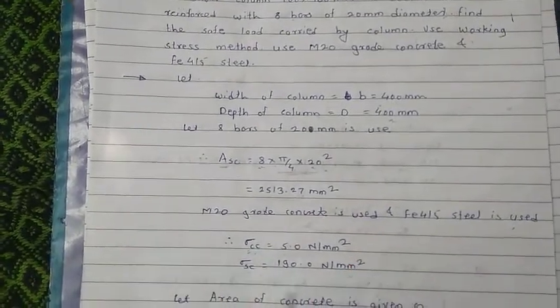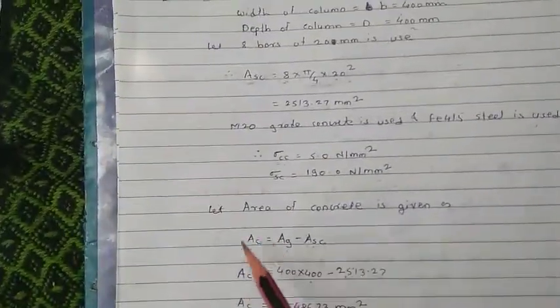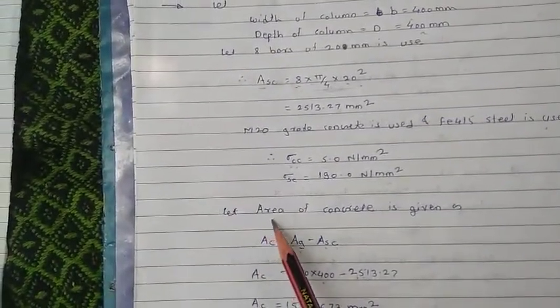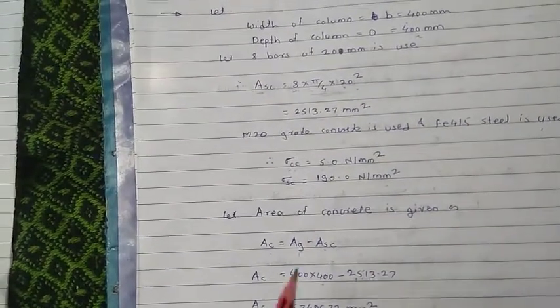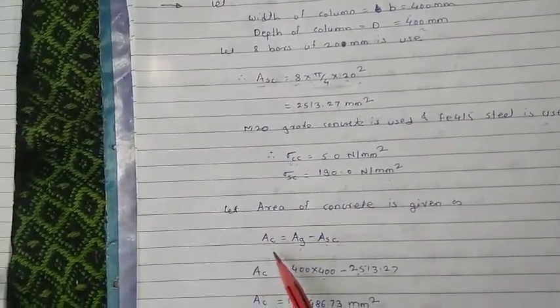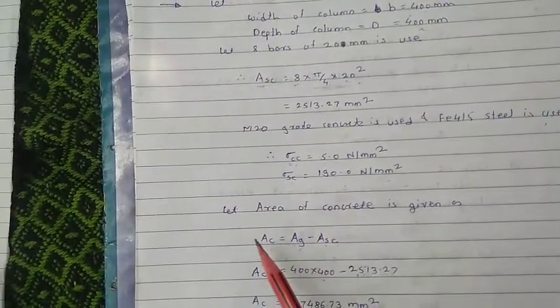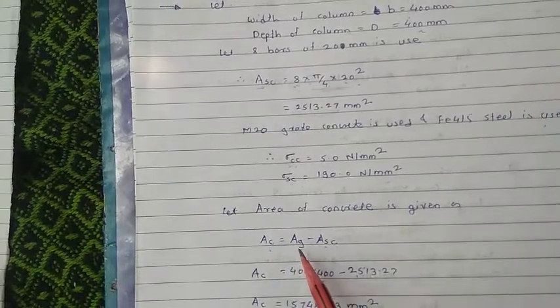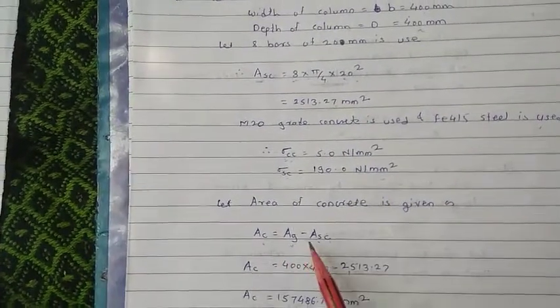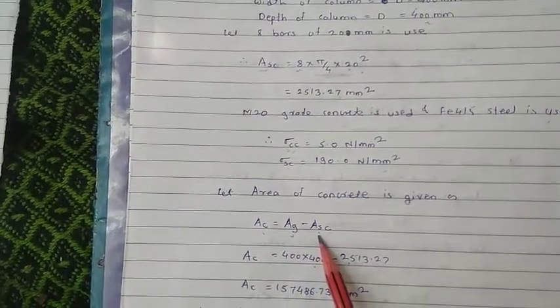So once we have these design constants, then we directly calculate the area of concrete, because in the case of the column along with the concrete we are providing the steel reinforcement bars. So we have to calculate the net area of the concrete, that is AC is equal to gross area of the column minus area of the steel reinforcement.